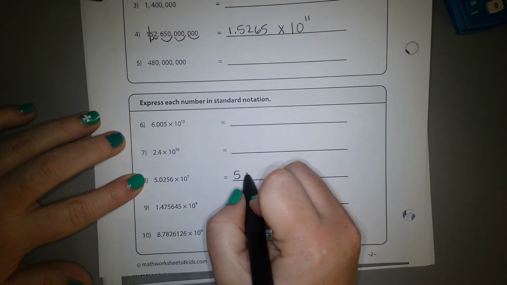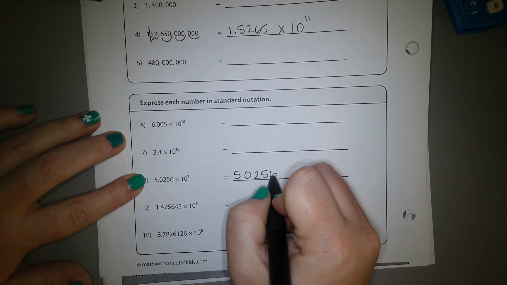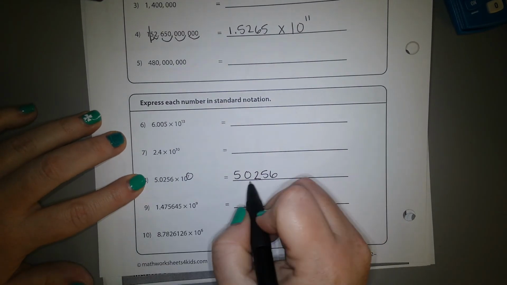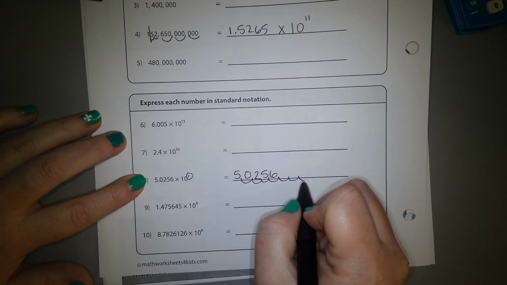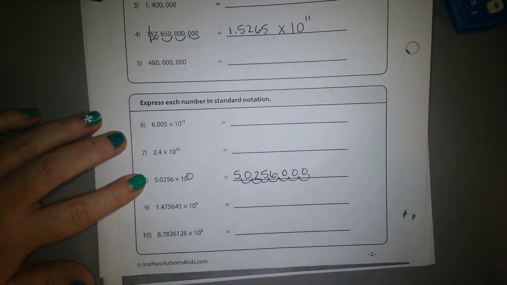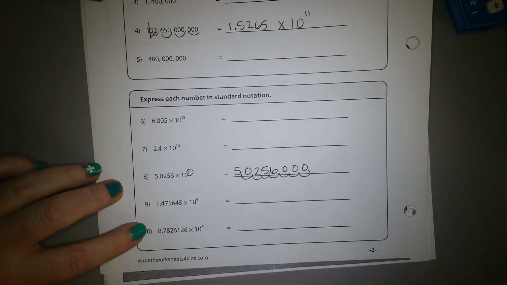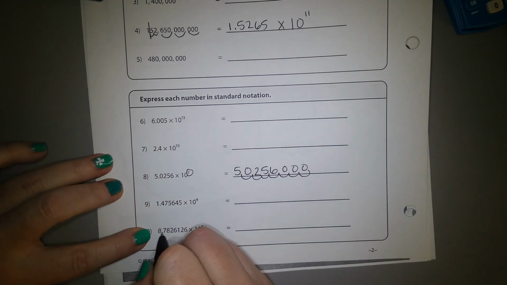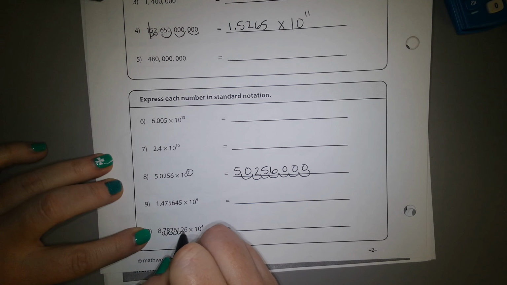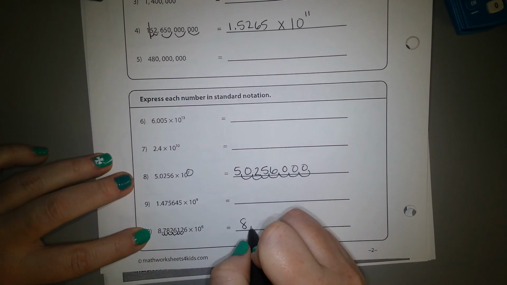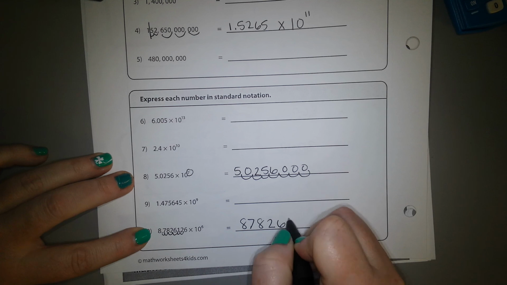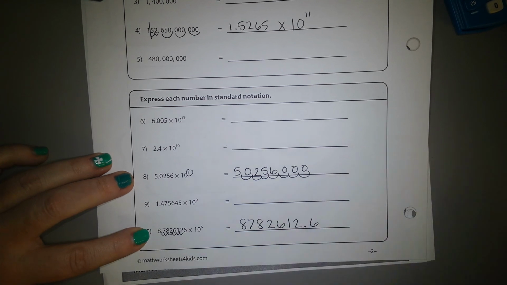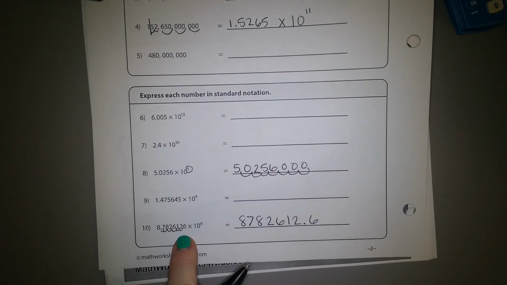So I'm going to do this one. We have 50256, and we move the decimal 7 times, and it was here. 1, 2, 3, 4, 5, 6, 7. Fill in 3 zeros. This one I think you're still going to have a decimal. 1, 2, 3, 4, 5, 6, 7, 8, 2, 6, 1, 2.6. So that one you still have a decimal.